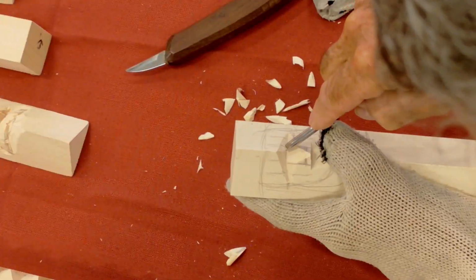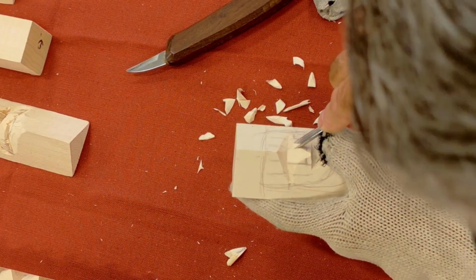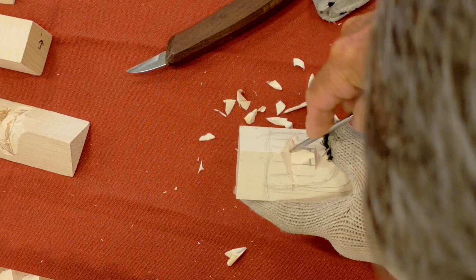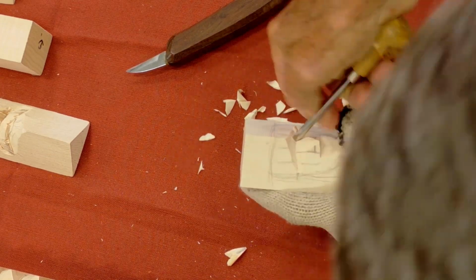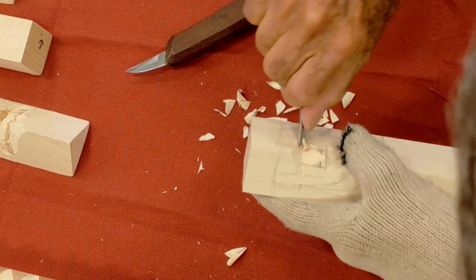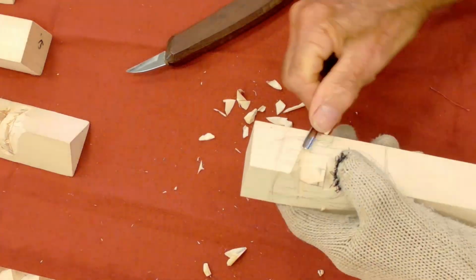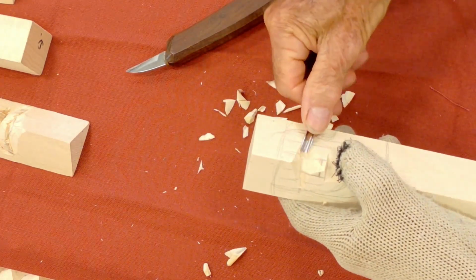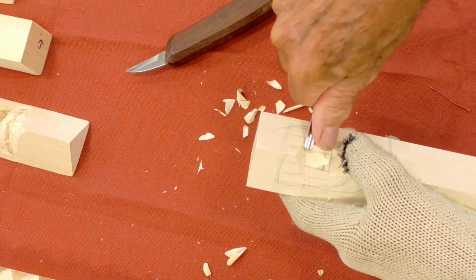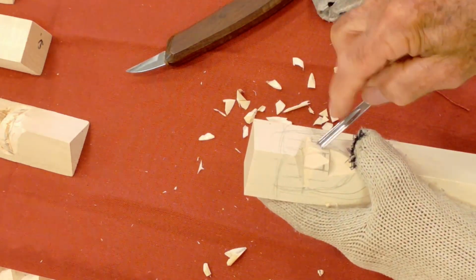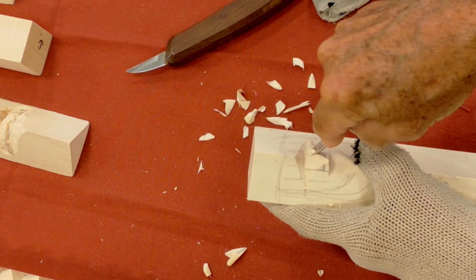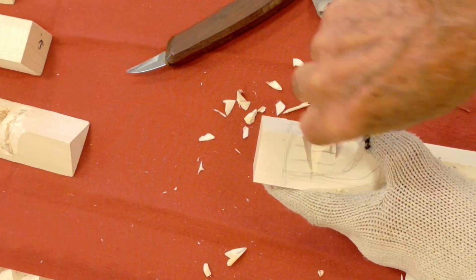I know where my target is. I go up there at about a 20-degree angle, lift that gouge, and take out some of the wood. That's so this eye can now wrap around and into that socket. That is taking the nose up away from the cheek.